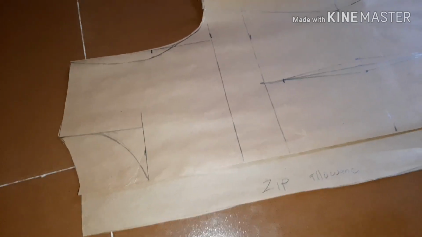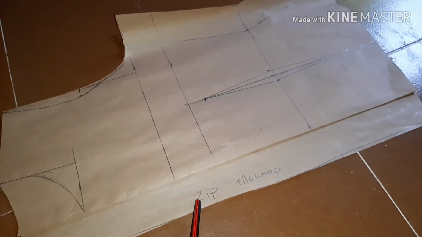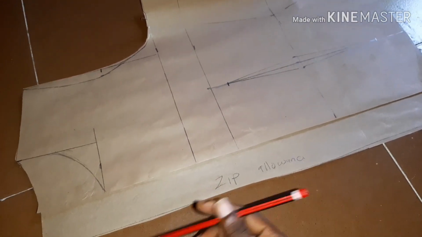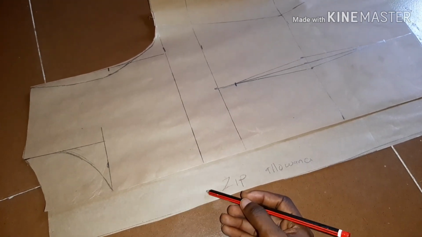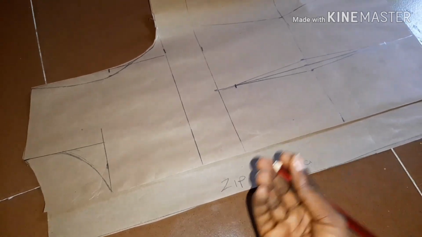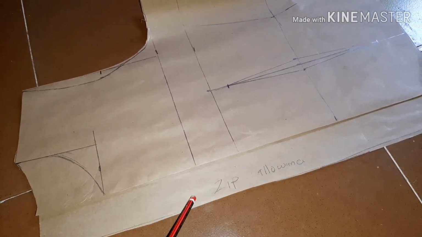Another difference is your zipper allowance. This is the zip allowance. Can you see? This will serve as my zip allowance for the back. Now this is 2 inches, but if you prefer, you can use 1 inch, 1.5 inches, or 2 inches, but I decided to use 2 inches for this video.